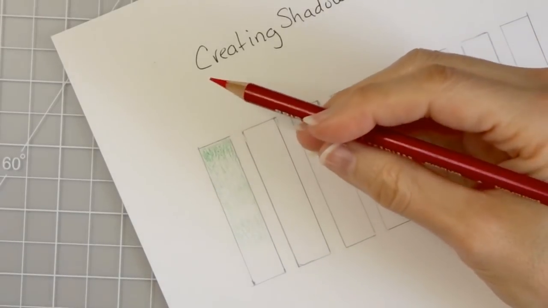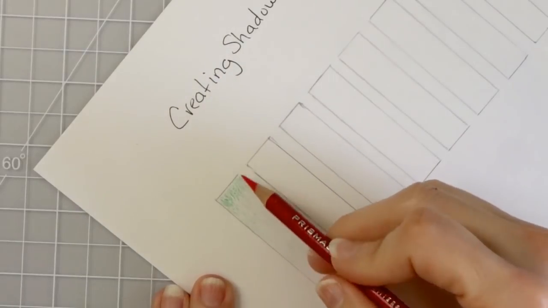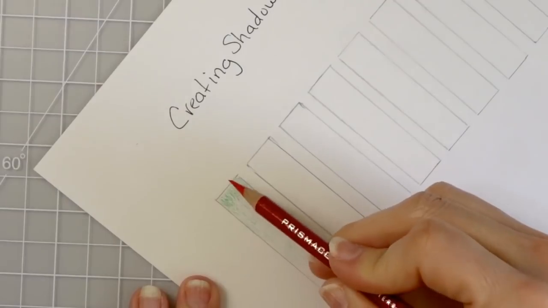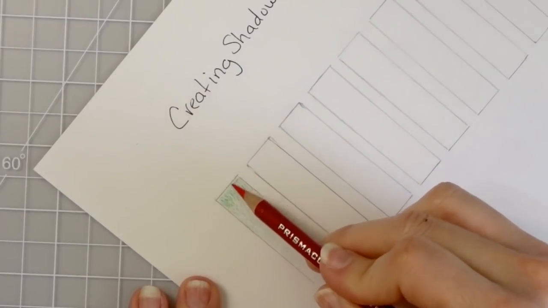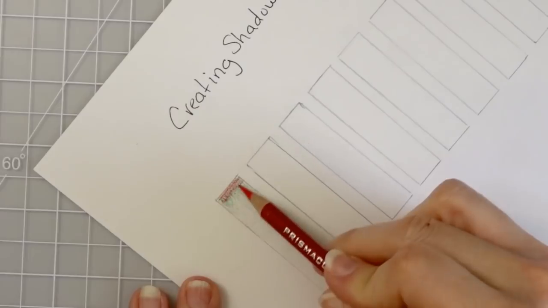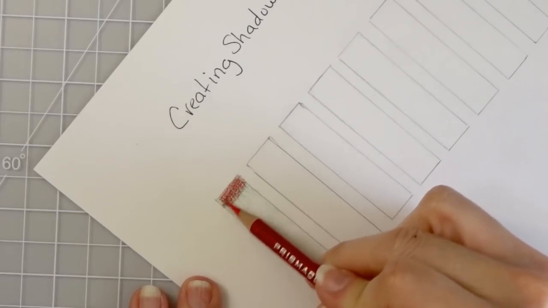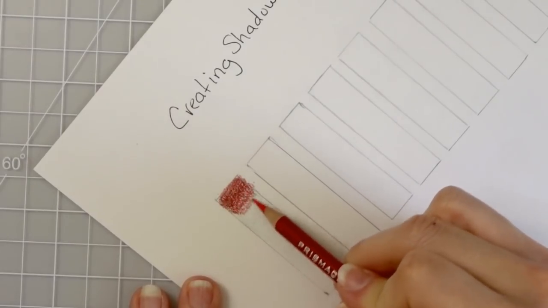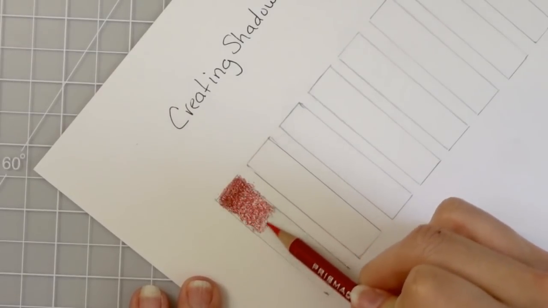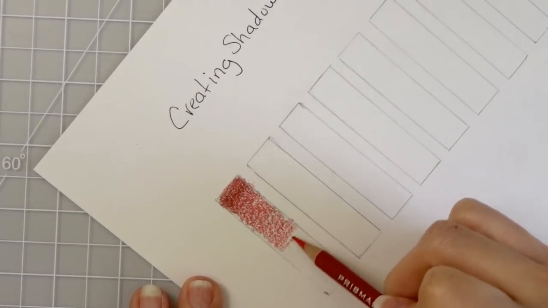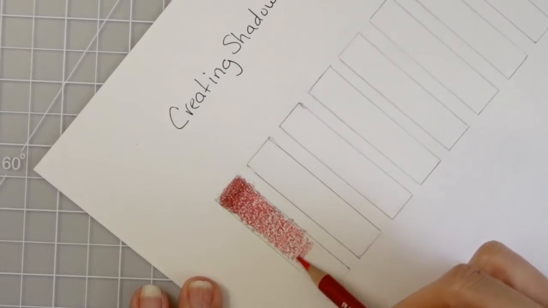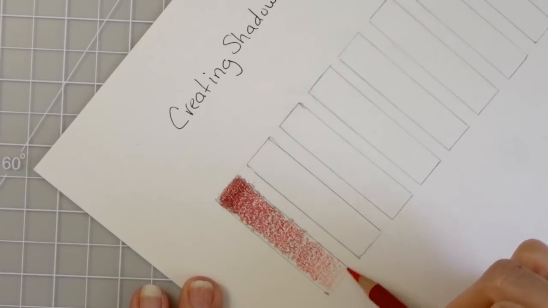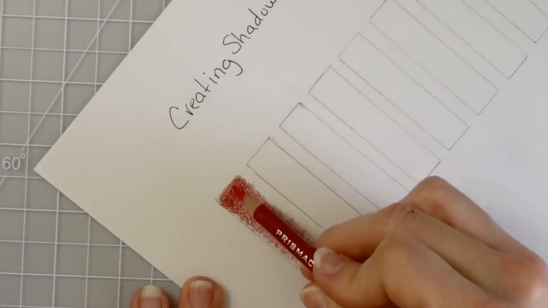So now I'm going to come back with my Scarlet Lake, which seems to be a pretty true red. Like I said earlier, I did match this one up to the color wheel, and so it looks like a pretty true red. So I'm going to come back the other direction, and I am actually applying quite a bit of pressure, and I am just going to come down all the way to the bottom as I lighten up the pressure even more.